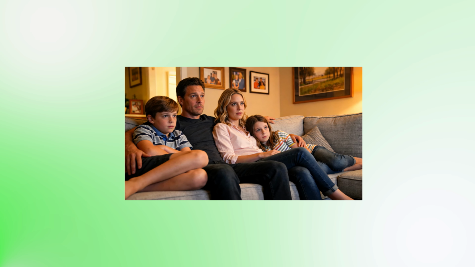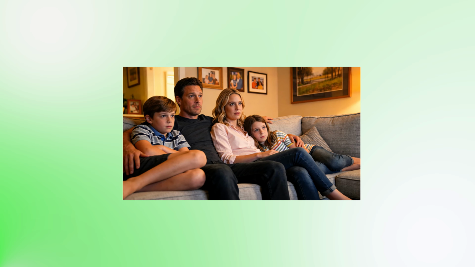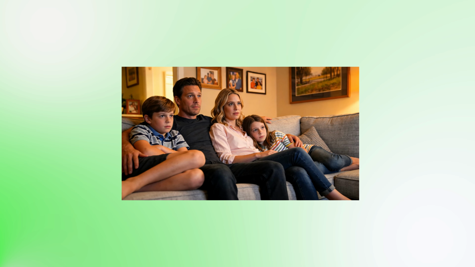Kling 3.0 can clearly match every character to their correct lines when you specify the dialogue in your prompt.